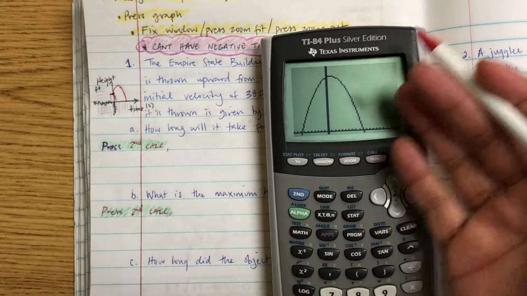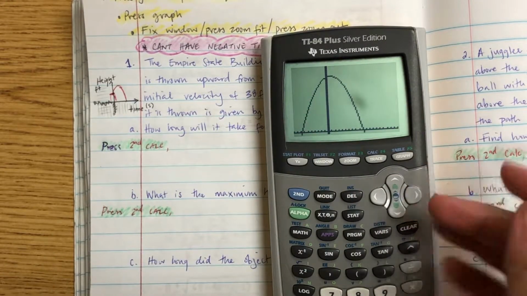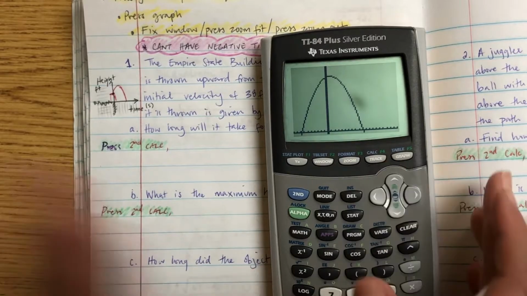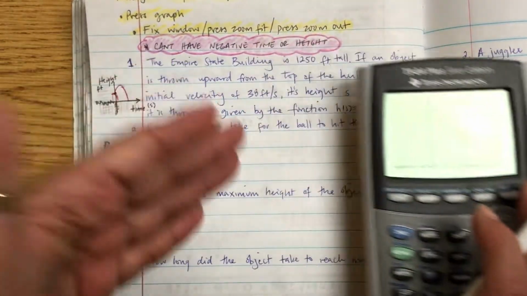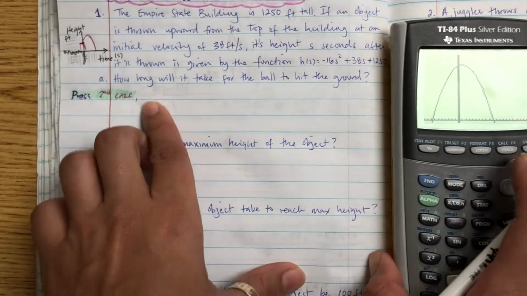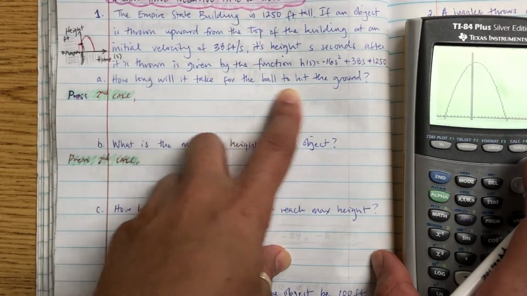Okay, so it might take you a little bit of fooling around to fix it, and you just have to play around with it. But once you get it in the window looking like it should, then it's really easy to calculate all the questions. So let's go ahead and calculate all the questions.